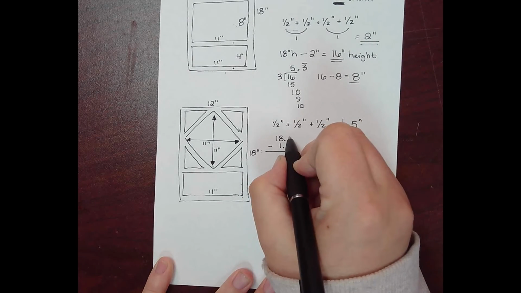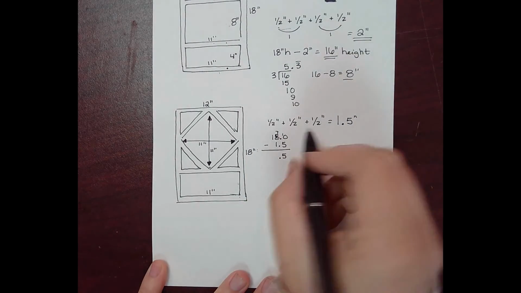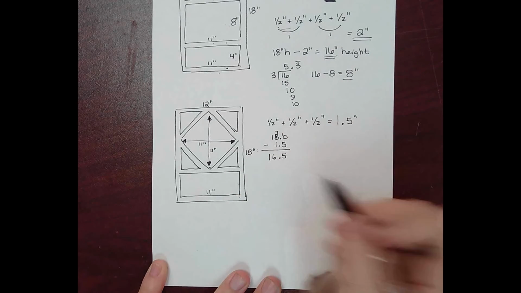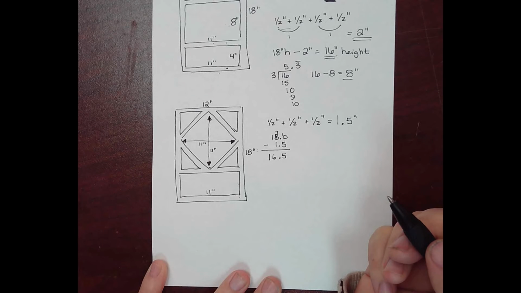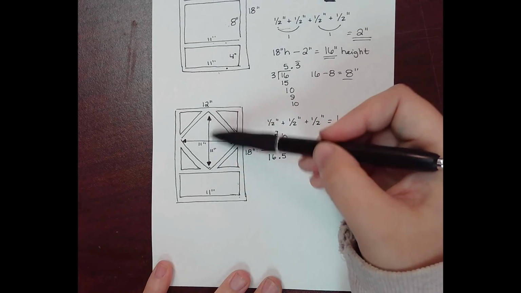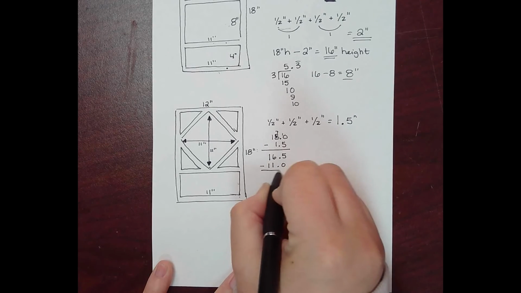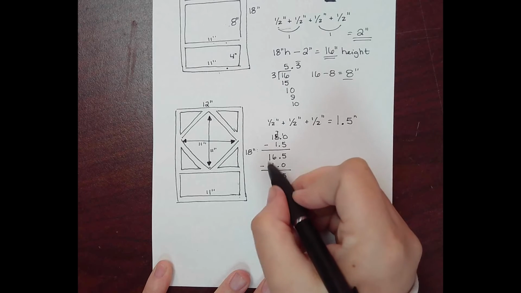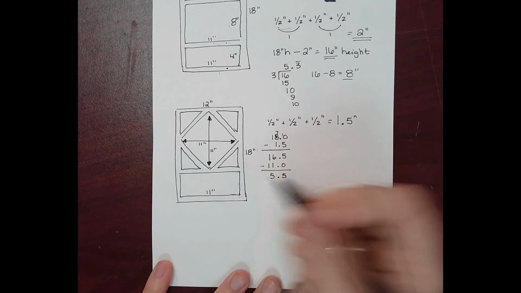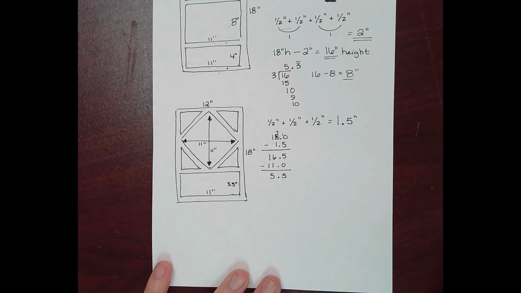Okay, turn that into a decimal. Carry the 1. 10 minus 5 is 5. 7 minus 1 is 6. 1 minus 0 is 1. Okay, so we have 16.5 inches remaining. Okay, now we know that we have 11 inches here. So let's do that 16.5 minus 11. That's going to be a 0. 6 minus 1, 5. Okay, so this rectangle will be 5.5 inches tall. Teeny tiny.